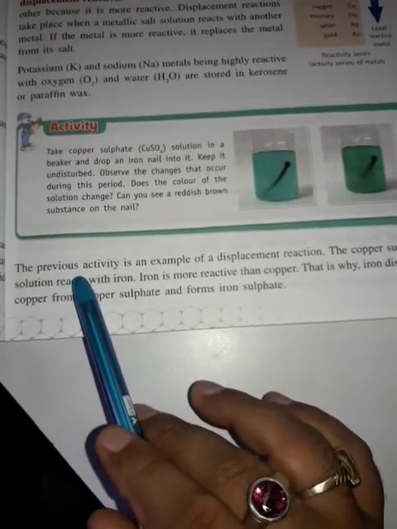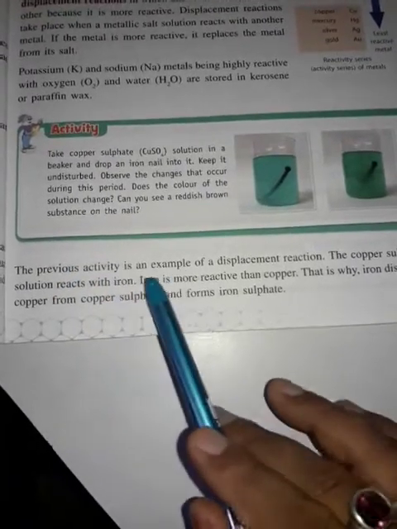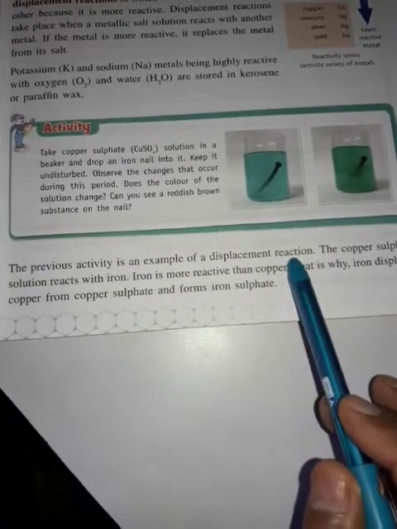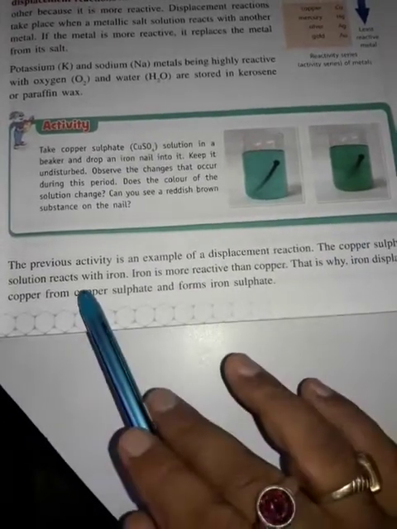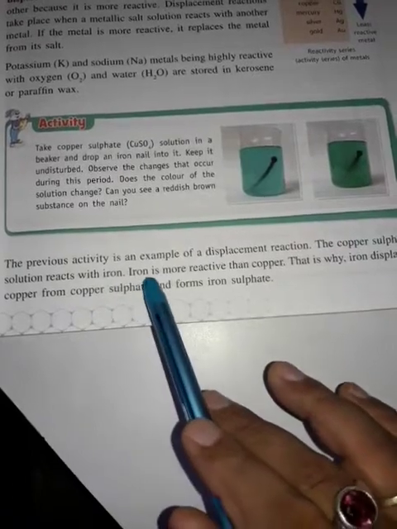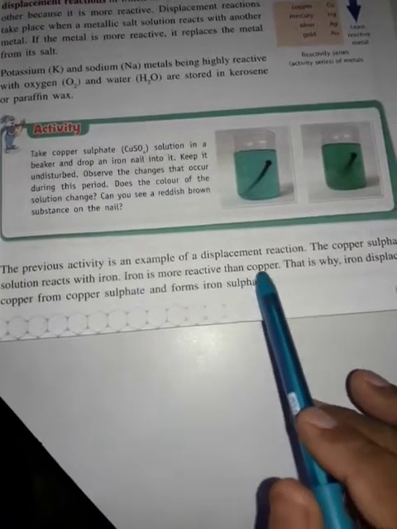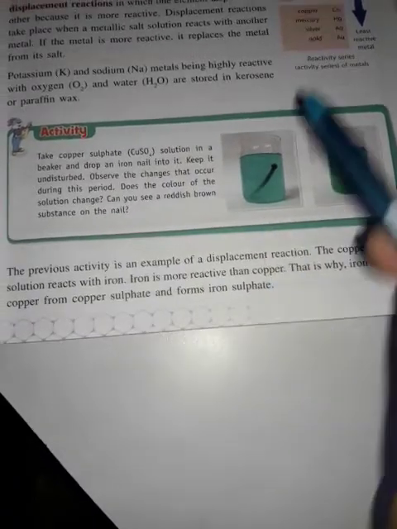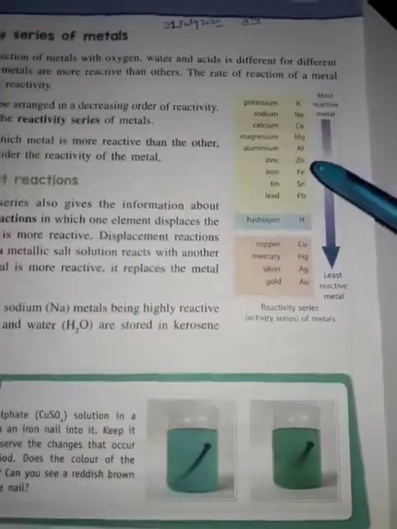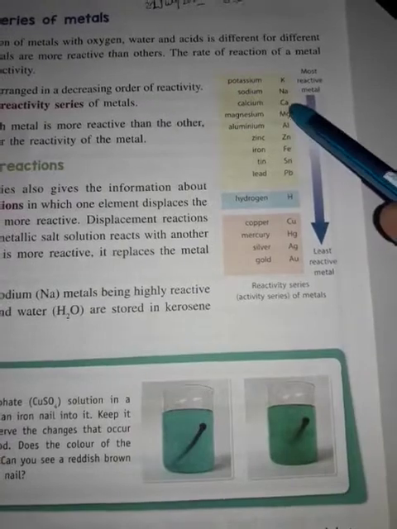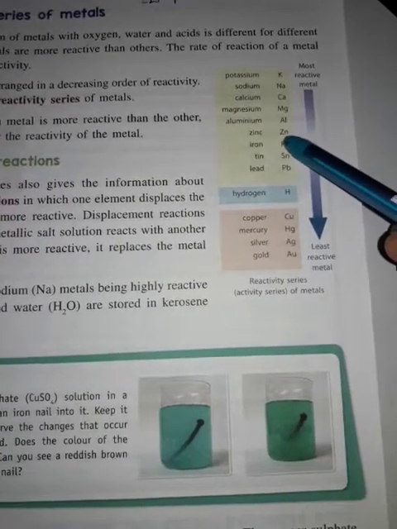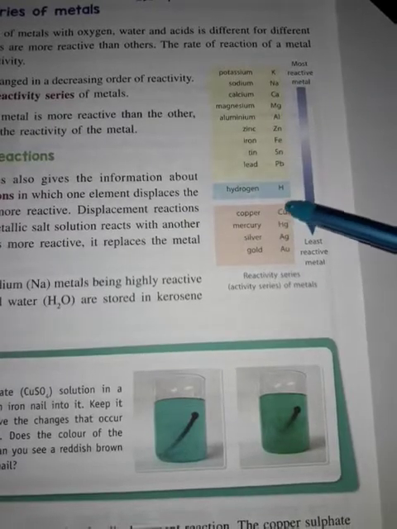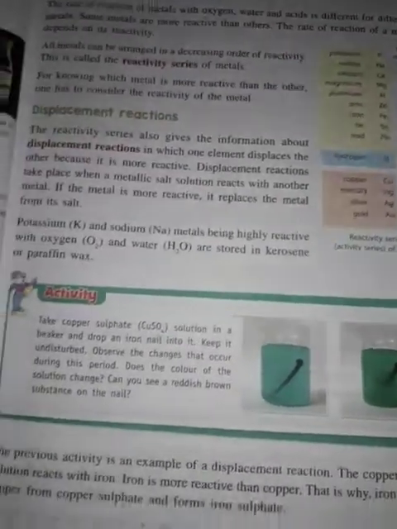The previous activity is an example of a displacement reaction. The copper sulfate solution reacts with iron. Iron is more reactive than copper, because you have seen in the activity series, iron is here and copper is here. The iron is more reactive, so iron displaces the copper.